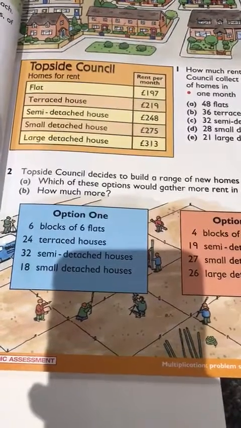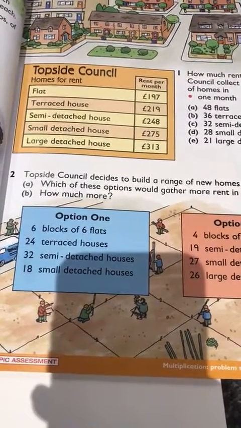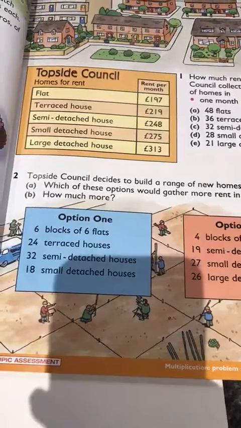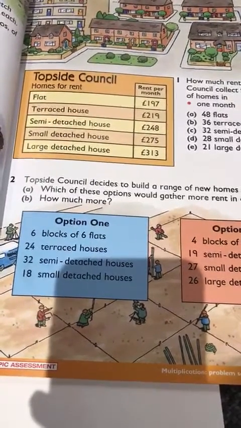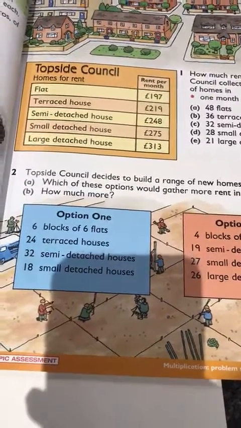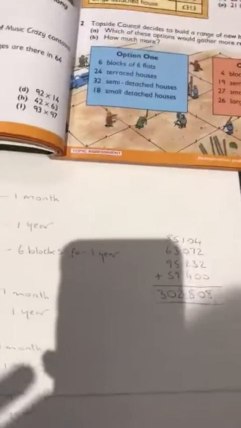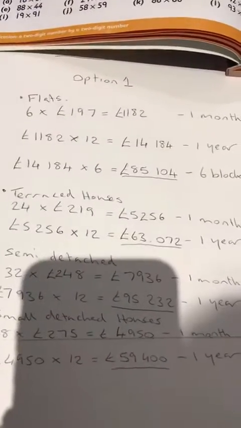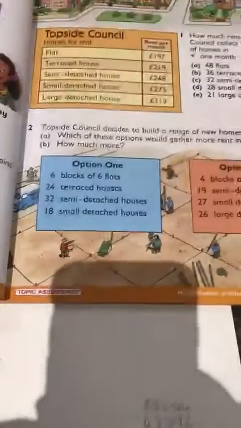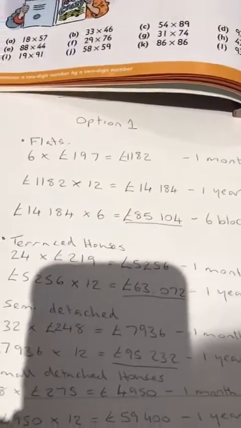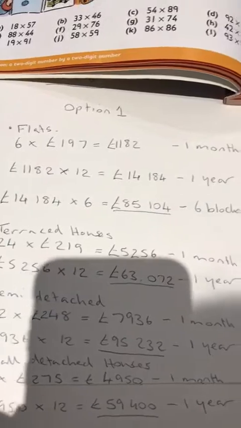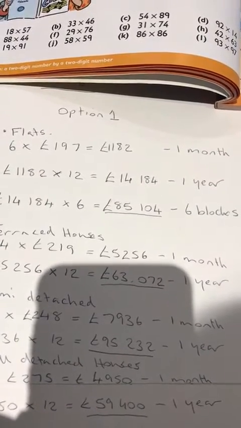Then for question B, you need to do a takeaway sum. Remember, when you're doing a takeaway sum, the biggest number goes on top and you subtract. But let me show you what I did for option 1. Now remember, boys and girls, do not panic because we can use a calculator for all of this. So option 1, you were to find 6 blocks of 6 flats. So I did 6 times 197 to give me the rent of 6 flats for 1 month.